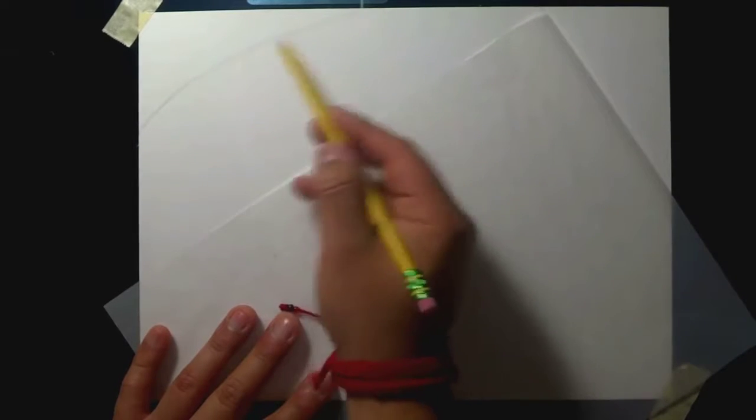Today I'm going to be teaching you guys how to draw a realistic eye. I'm going to go ahead and start sketching the very top part of the eye. Light sketches. You don't want it to be too dark because then it's going to be harder to erase.